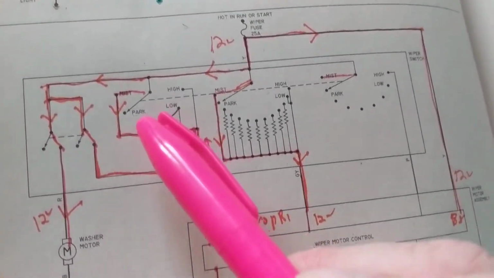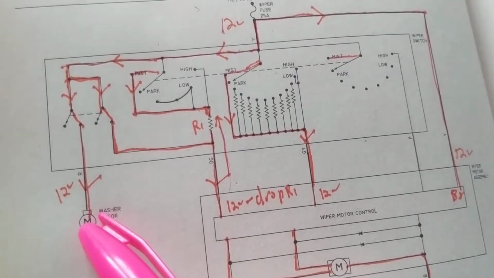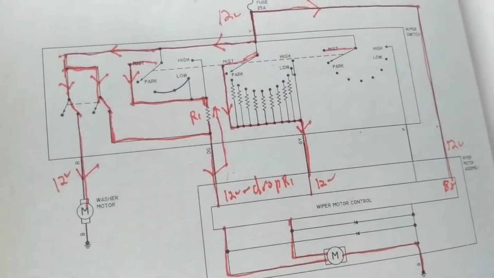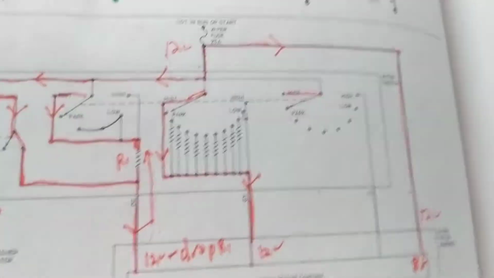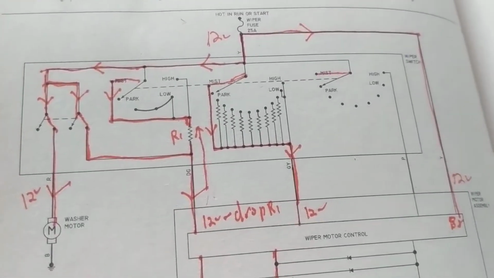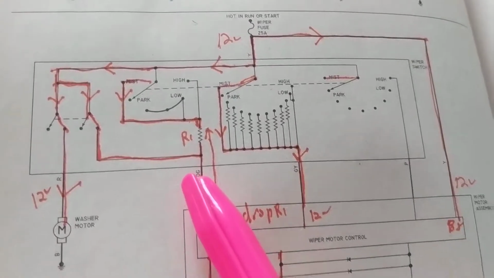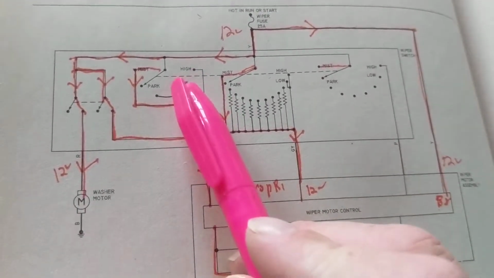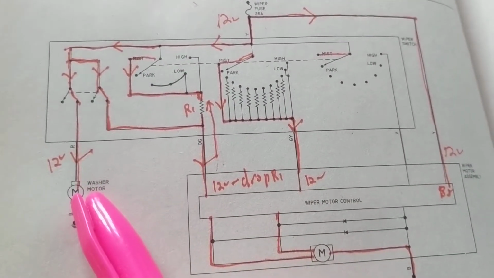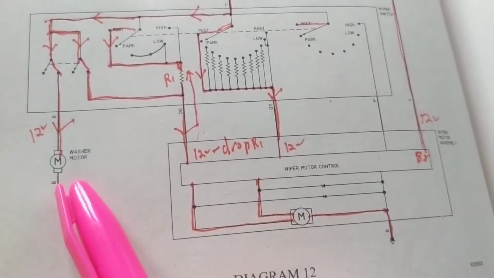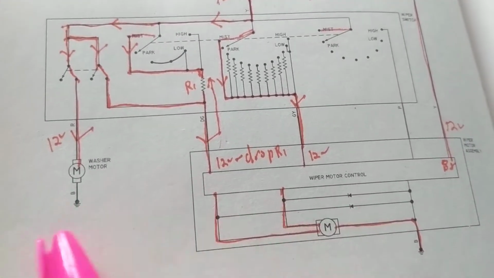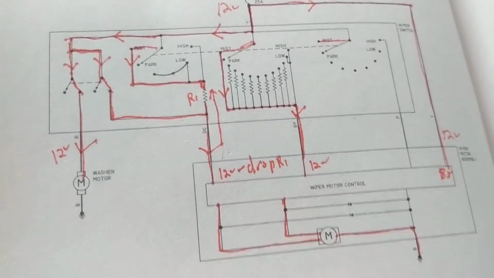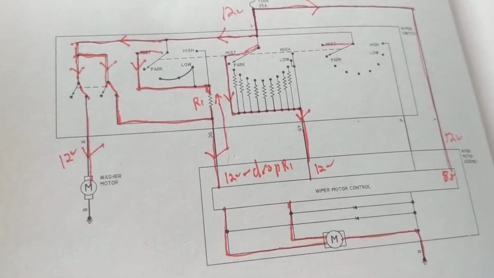Now, when is this being activated? You know, when you spray it, you want to spray the washer fluid on the windshield. It's a mist. Therefore, when I'm spraying the fluid, at the same time, there's a wiper that's wiping it. So two motors are being activated at the same time for that purpose.